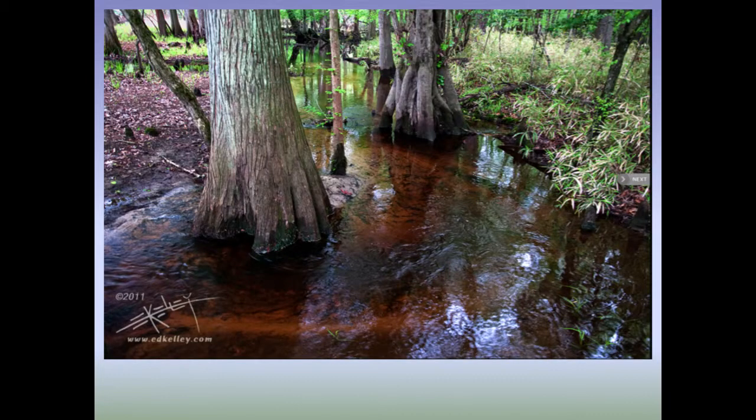So this picture shows us what a pre-settlement floodplain with large trees on it might have looked like. This is an example from Three Sisters Swamp on the Black River with old cypress growing in that area. And so we have a small channel that's readily connected to the floodplain, and we have these large trees that help stabilize the channel.